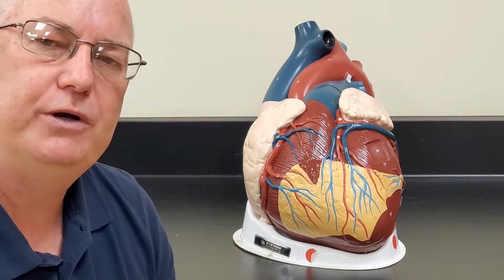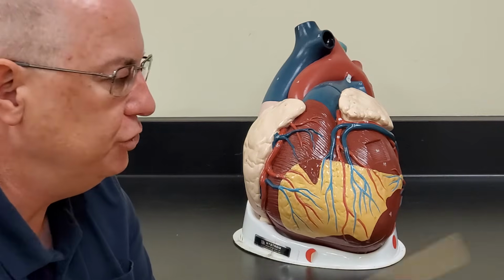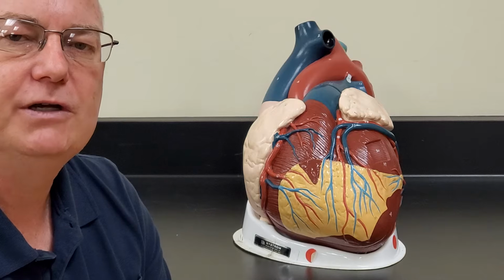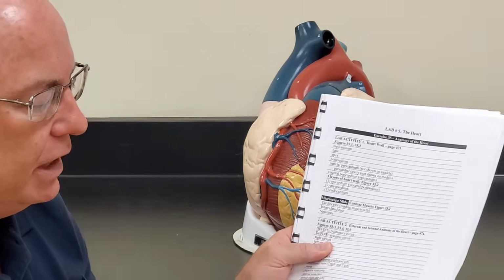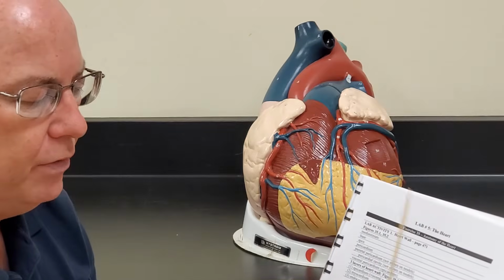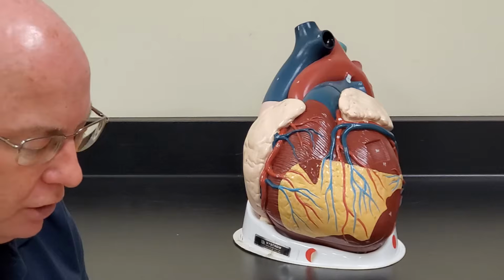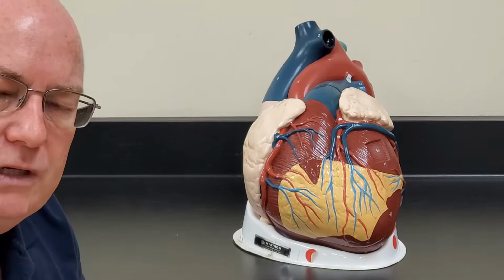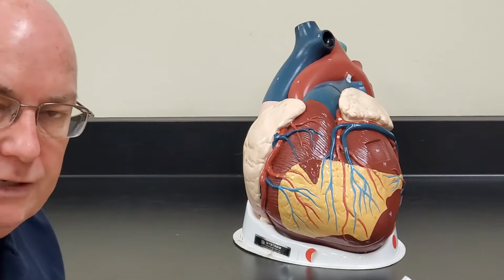So we're in laboratory right now, and we're going to be studying the anatomy of the heart. I have a nice huge heart model here for us to look at. If you are in my class and you have your list of things to know or your laboratory guide, we're going to be on page 13 and we're going to continue on to page 14 as we study all the structures of the heart. I'm going to try to go in the order of the list, but I may not. I may do some structures a little bit out of order, but they're all on here on the list.